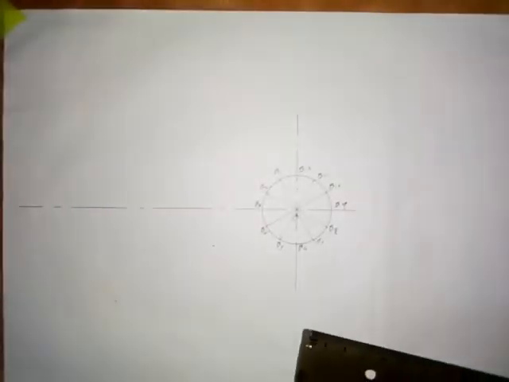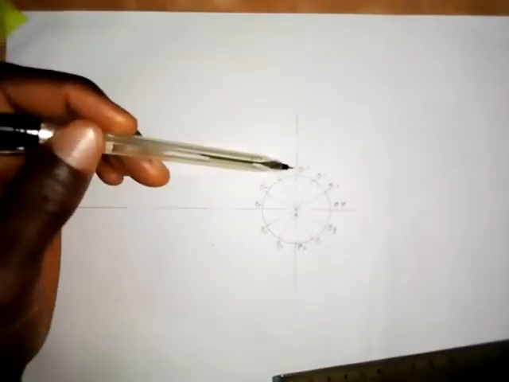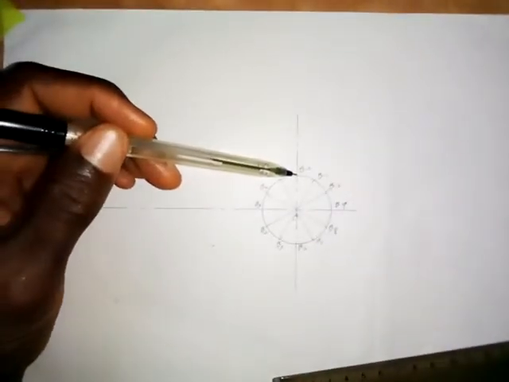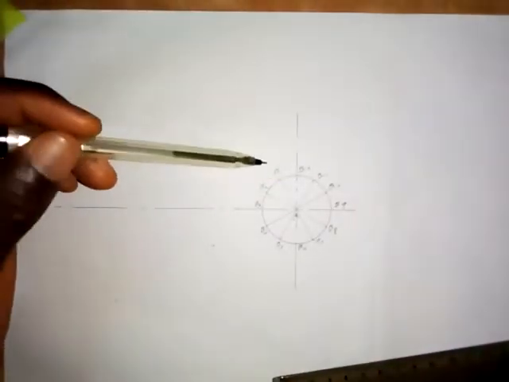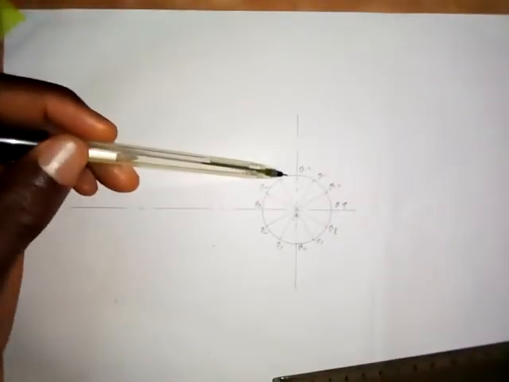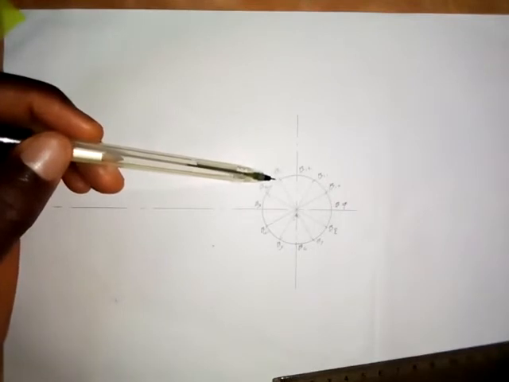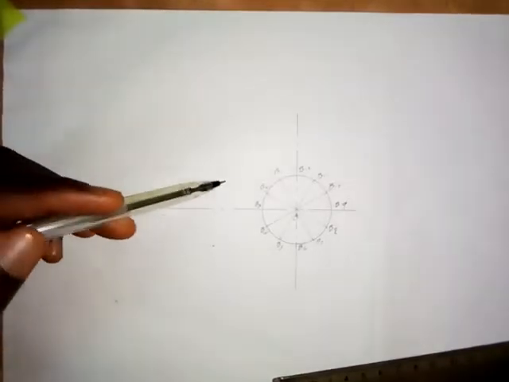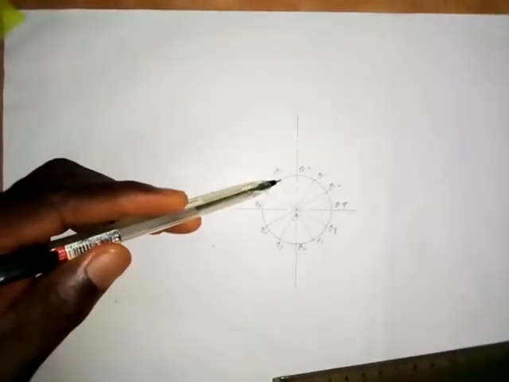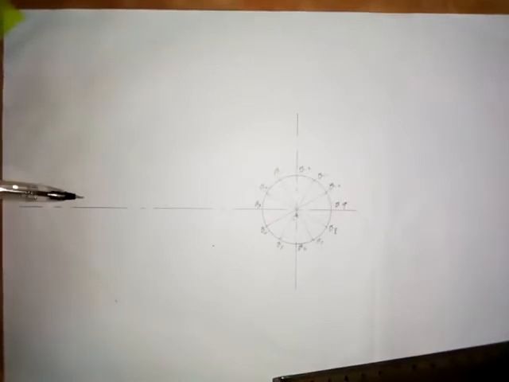Now, I want to start the movement of the connecting rod from point B1. So that means I need to locate point C on this line, which should be 100 mm from this point B1, because as we are told in the question, the length of the connecting rod is 100 mm.